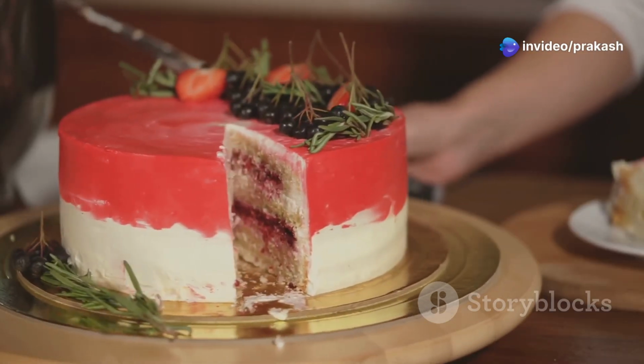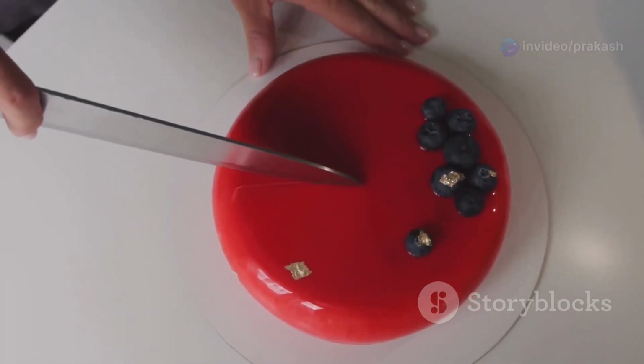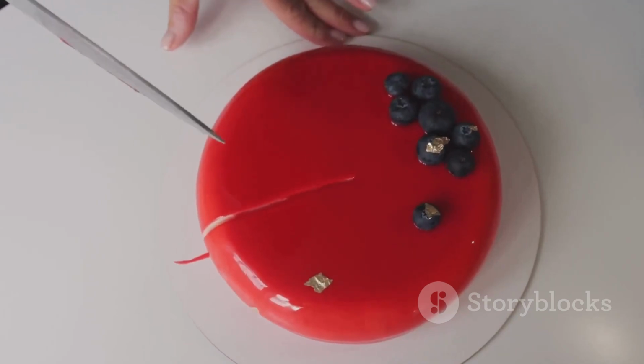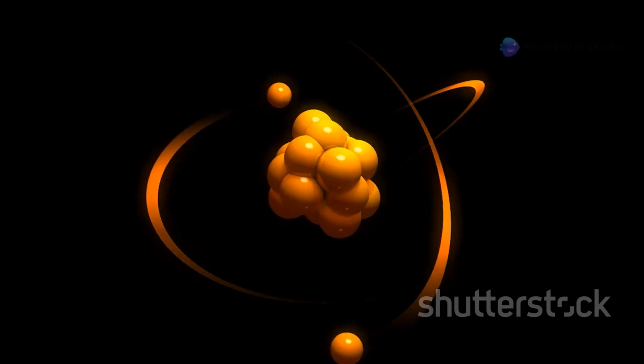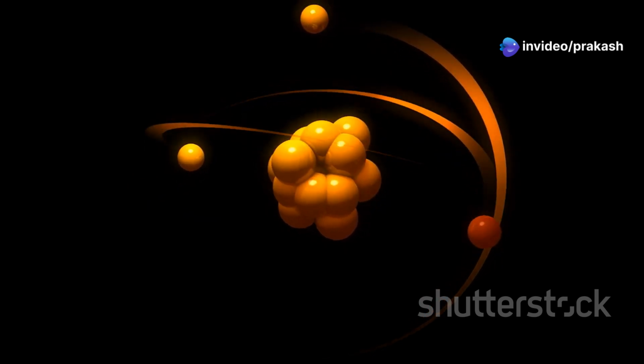Think of it this way. Imagine a delicious cake. You can keep cutting the cake into smaller and smaller pieces, but eventually, you'll reach a point where you can't cut it any further without changing what it's made of. That's like an atom, the smallest unit of an element that still retains the properties of that element.